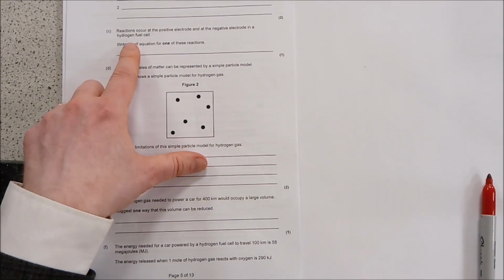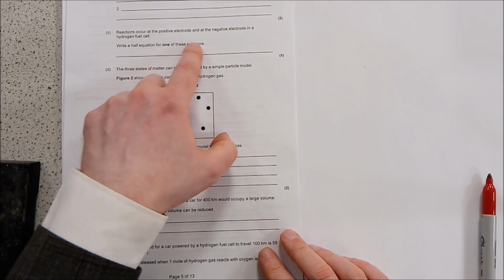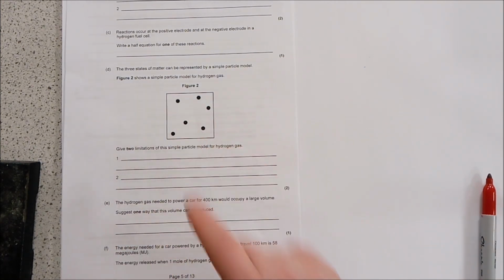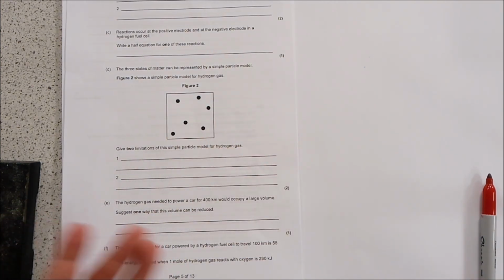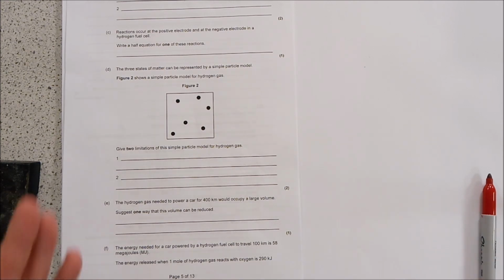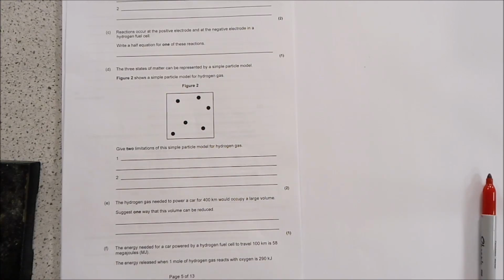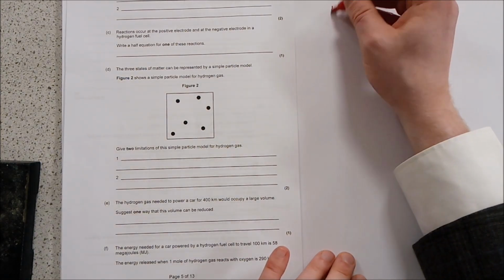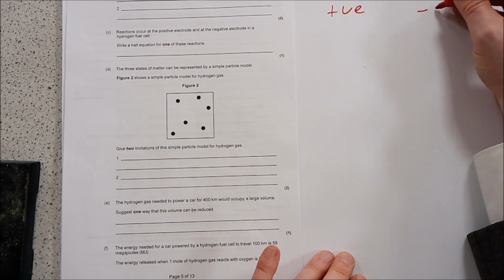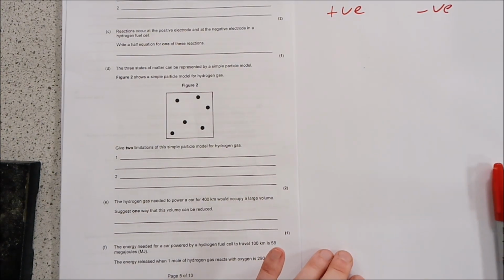Reactions occur at the positive electrode and at the negative electrode of the hydrogen fuel cell. If we're thinking of positive and negative electrodes, it's probably got something similar to do with electrolysis. It's always worth thinking about.